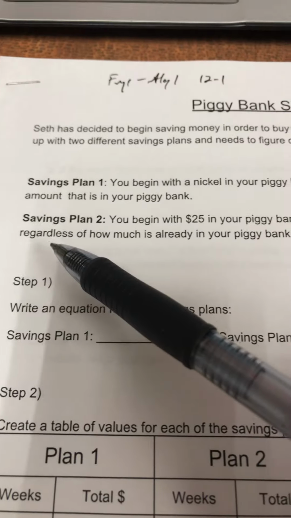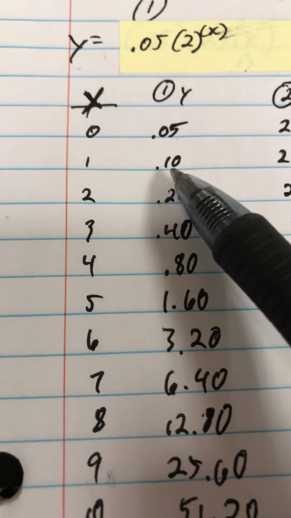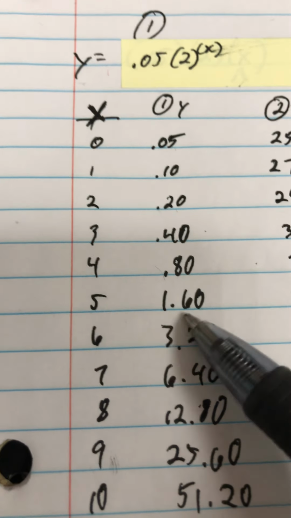So step one, write an equation for both savings plans. I did this on a separate sheet of paper. Looking at another class at the top of the page, I wrote it kind of confusingly, so I put a little piece of paper over this. I'm going to have that nickel times 2, and then an exponent, my x value, that I'm going to plug into that exponent. I did that backwards because at first I just multiplied by the week, and then I realized, no, that has to become the exponent in order for it to double every week, okay?